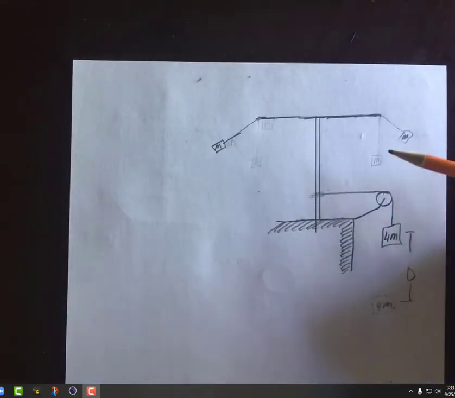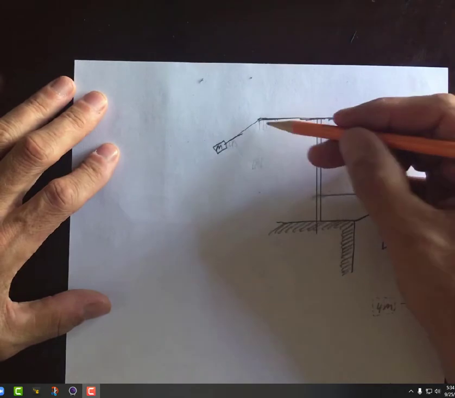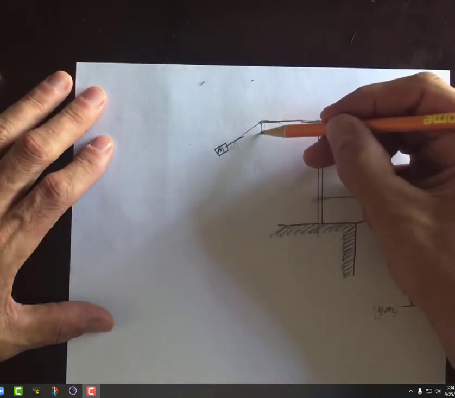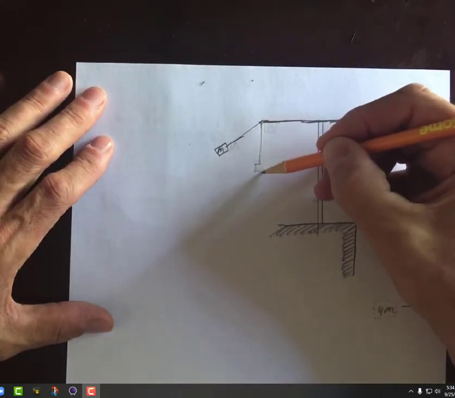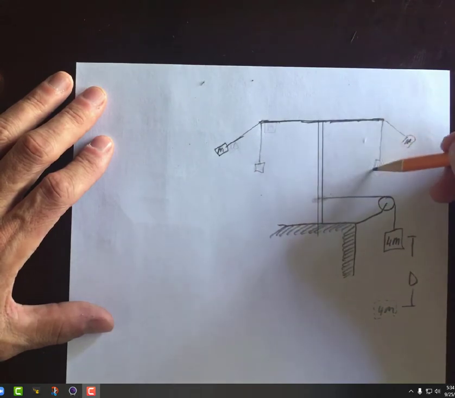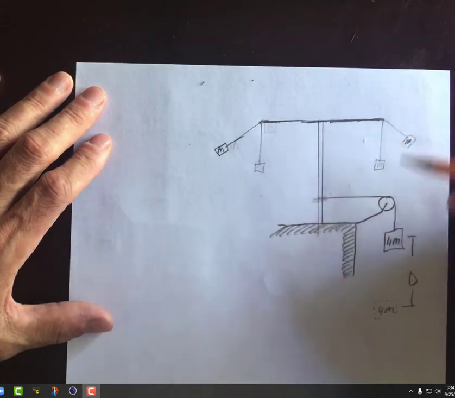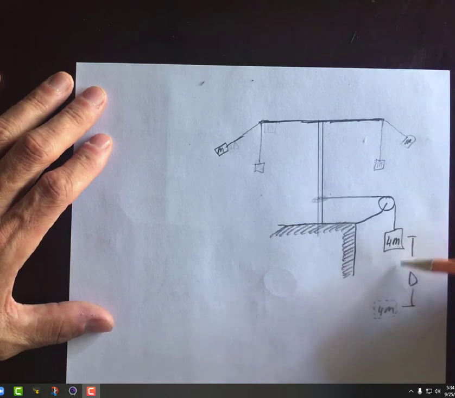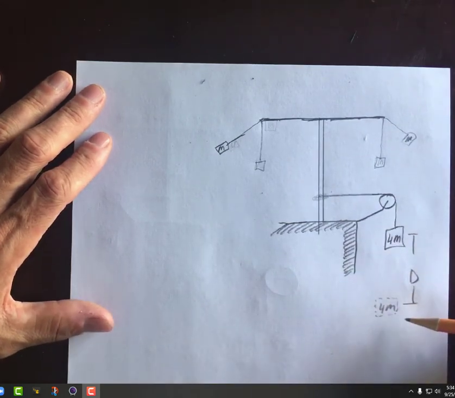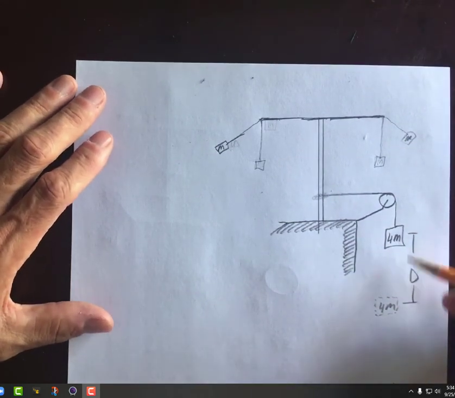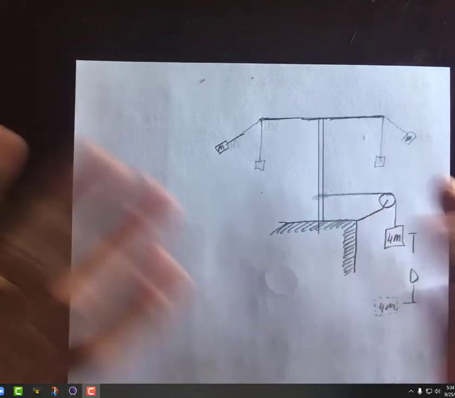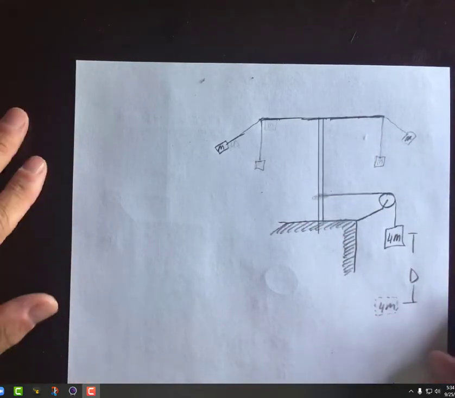So they ask us to consider what happens if they allow the system to be reset and the masses start from a hanging position like this. And then from that hanging position, they let the 4m mass fall down a distance d, and then they want us to compare the value of 4mgd to the kinetic energy of the system afterward.